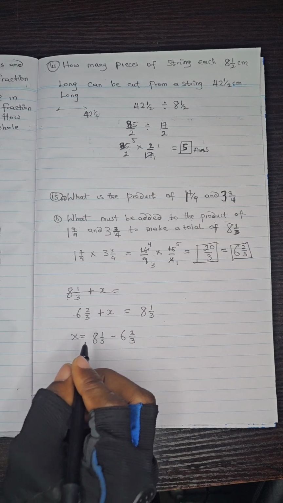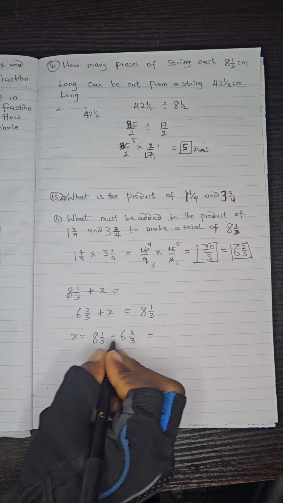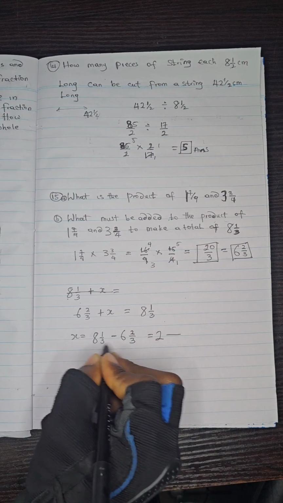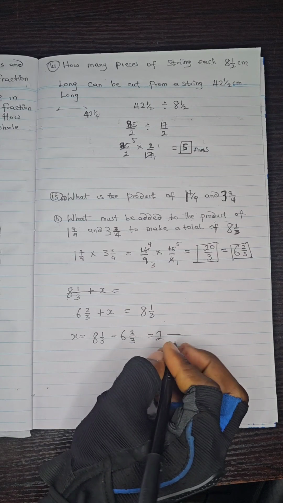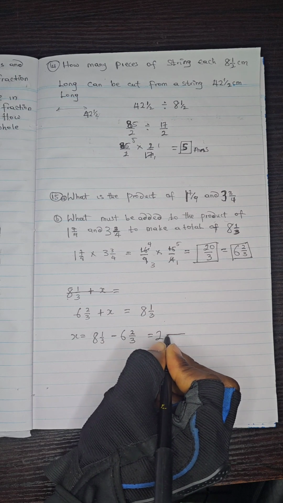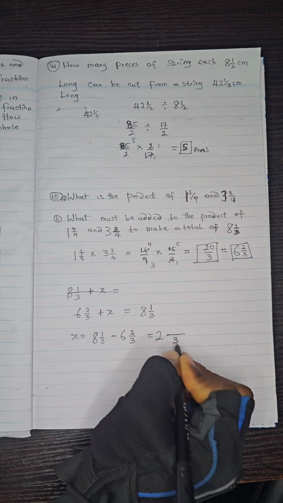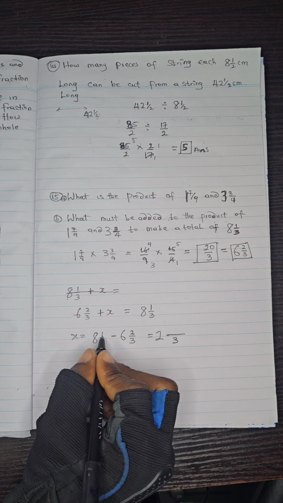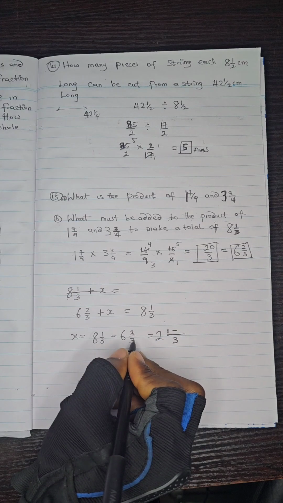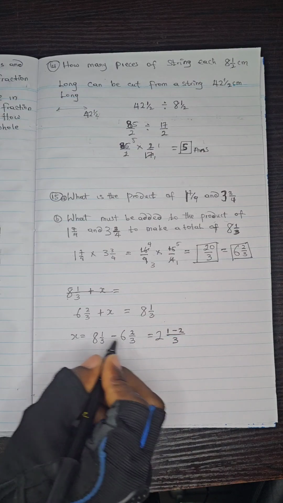Remember that for addition and subtraction, you can use mixed fractions. All you need to do is solve the whole numbers separately. So this will be 8 minus 6, which will give you what? 2. Then you solve the fractions separately: 1 over 3 minus 2 over 3. I think we have a little dicey situation here, but I'll explain it. So the LCM of 1 over 3 and 2 over 3 is what? 3. So 3 divided by 3 is 1, 1 times 1 is still 1, minus 3 divided by 3 again is 1, 1 times 2 is still what? 2. So from here, you can see that 2 over 3 is bigger than 1 over 3.